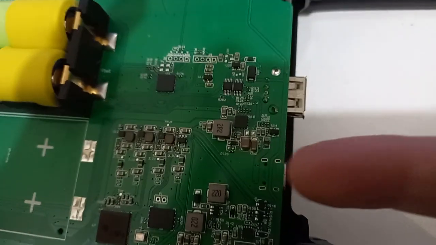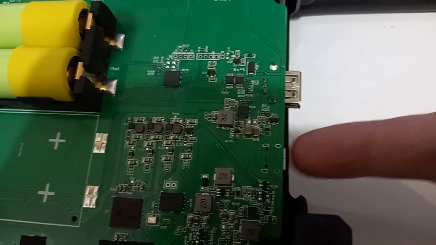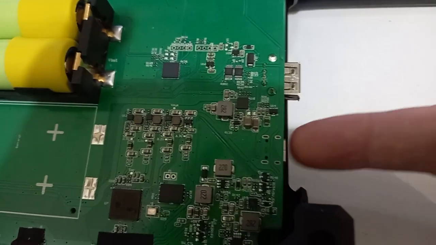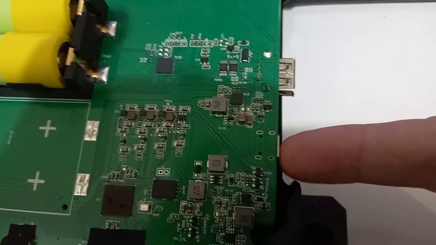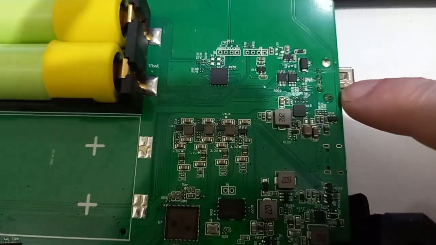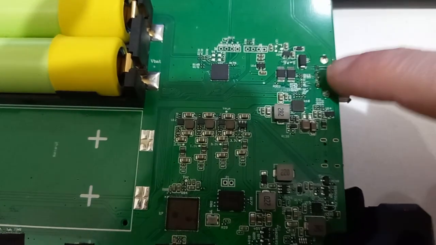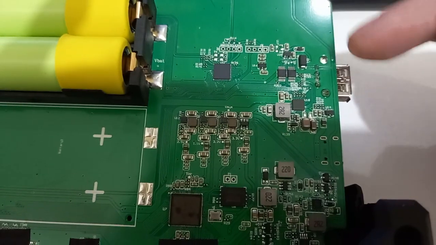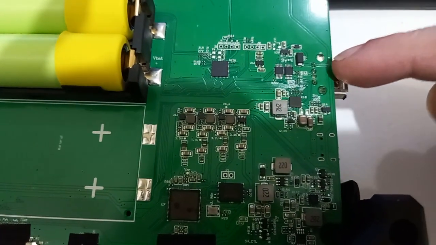When you plug a cable to the Type-C port, note that this port has a 4.5 volt voltage applied to it.